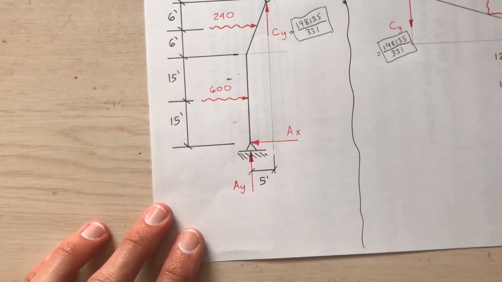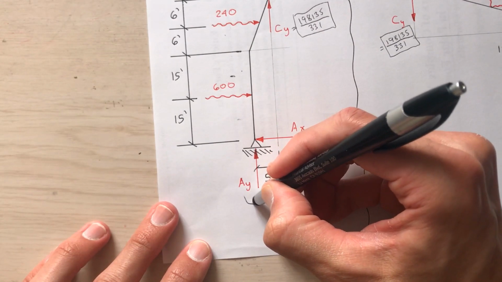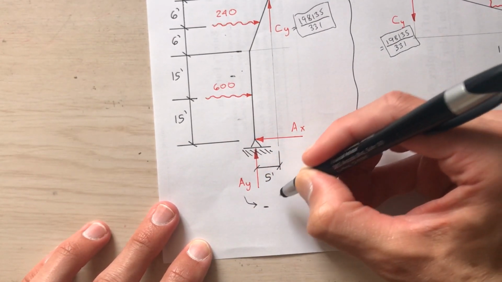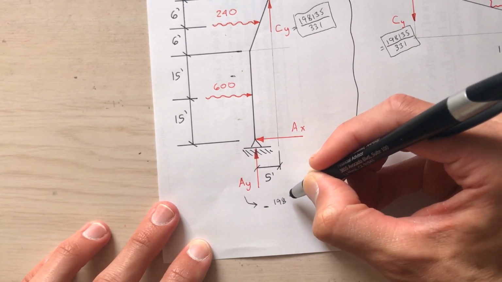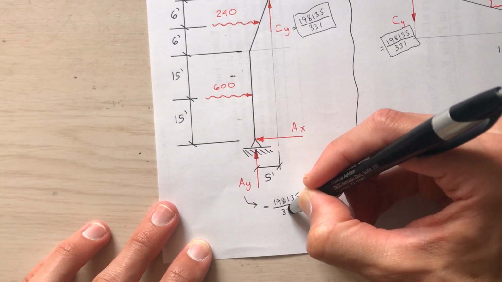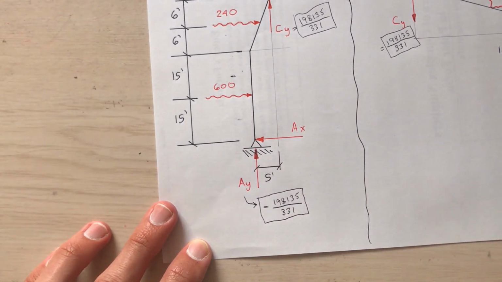Okay, so write those on the figure. A sub y, I'll use the exact value. So this is negative 198,135 divided by 331. Forgivable if you use a decimal approximation.